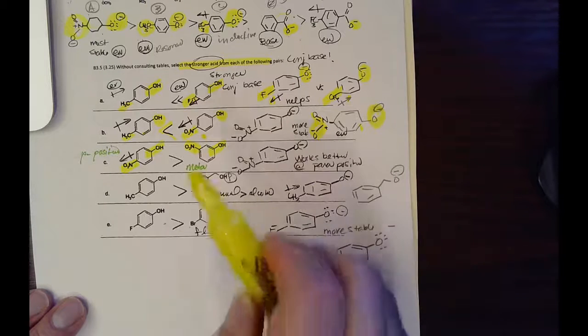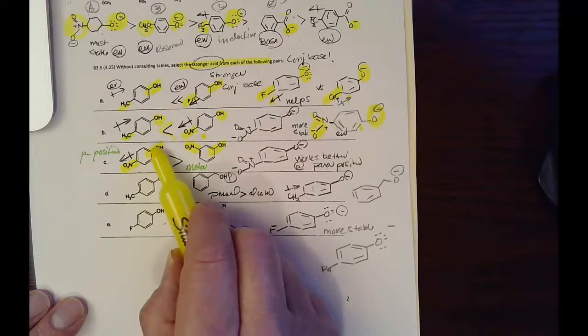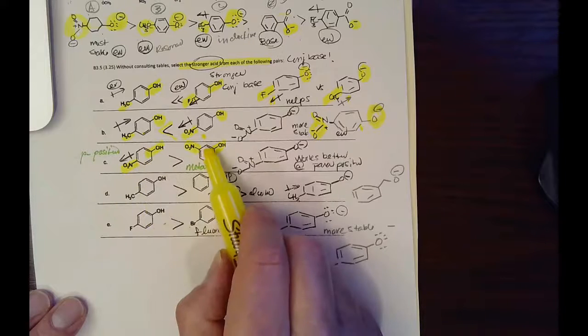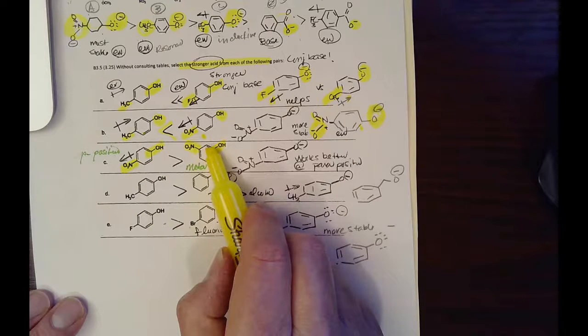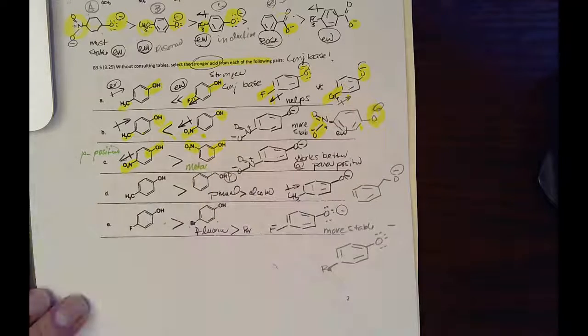Because of that, the para-substituted phenol is more acidic than when the nitro group is on the meta position. Again, we have to draw the resonance structure to prove that.